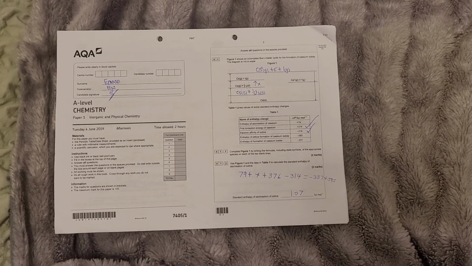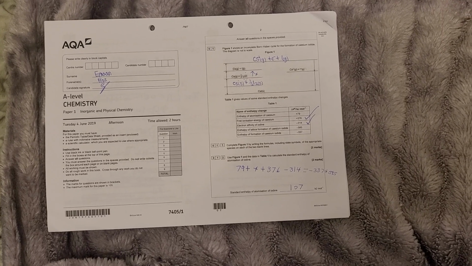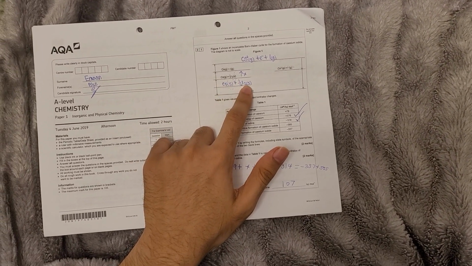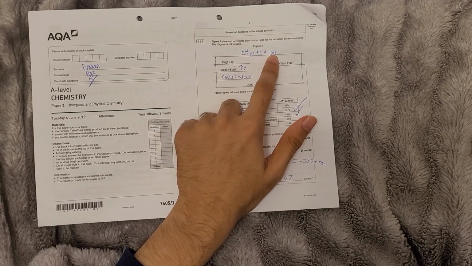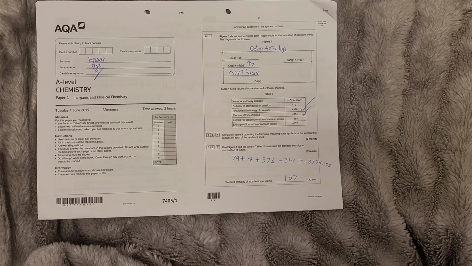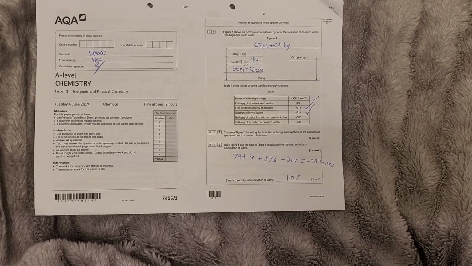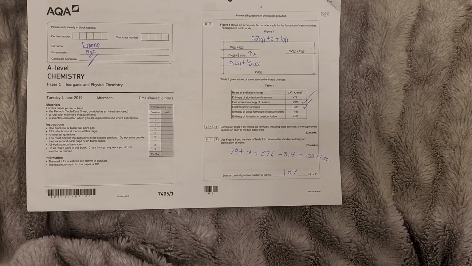So, AQA A-level chemistry paper 1 June 2019, question 1. Born-Haber cycle classical question. Complete figure 1. Cs solid plus half I2 solid, Cs+ gaseous plus I- gaseous, the first ionization energy. Just be aware, if you've got 2 moles, remember to times it by 2. Use figure 1 and data in table 1 to calculate the standard enthalpy of atomization of iodine.